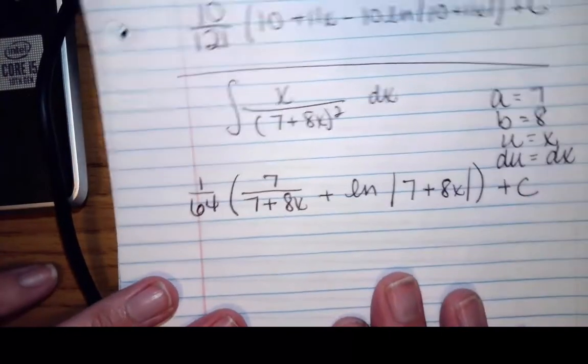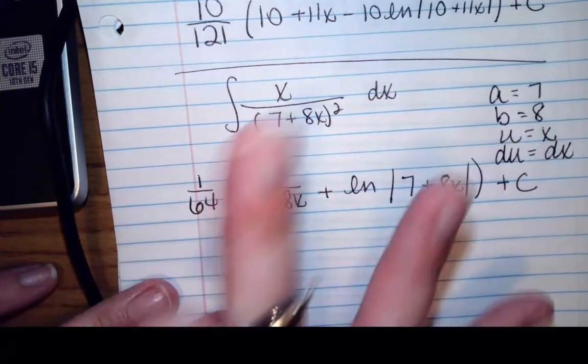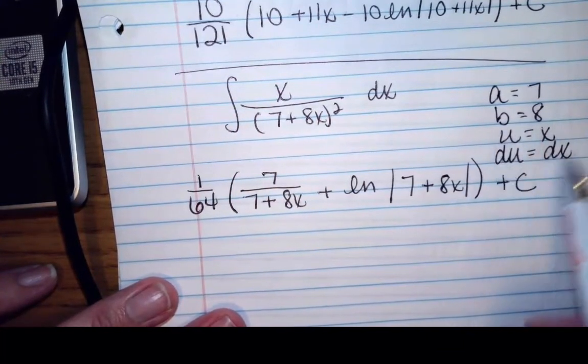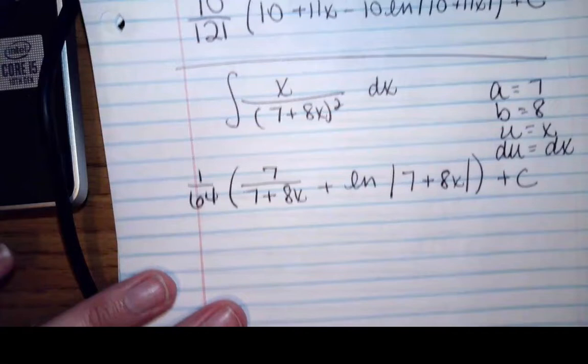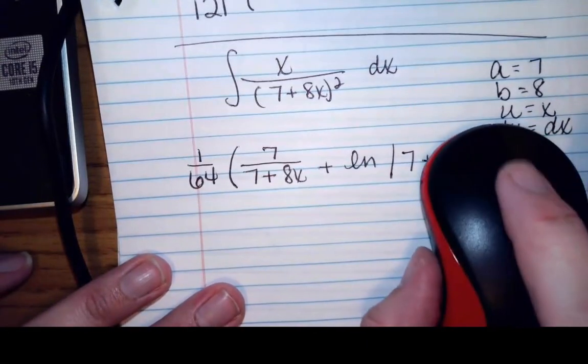Okay, so that is your final answer. You're done. The hardest part is going to be making sure that if you need to balance, you balance. Okay, so what is number 3?